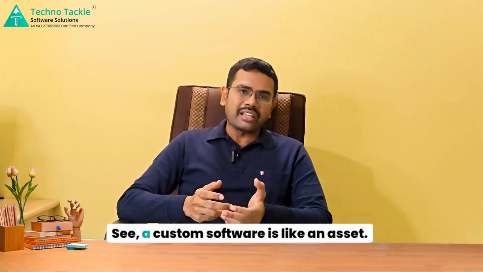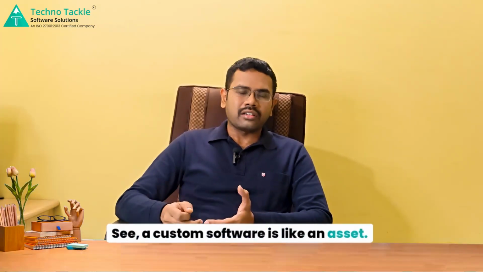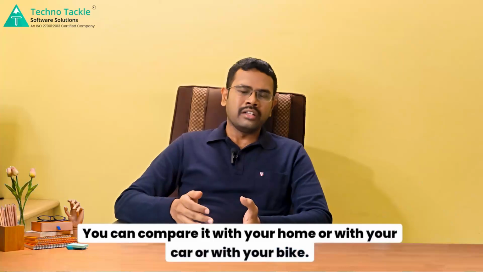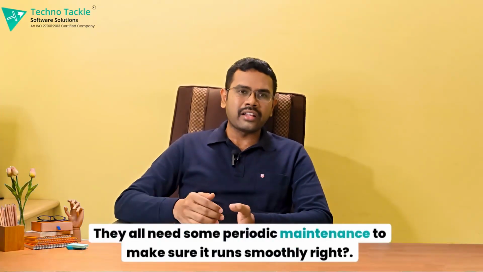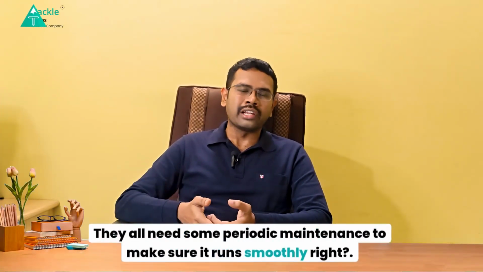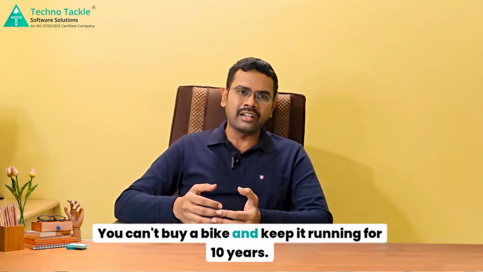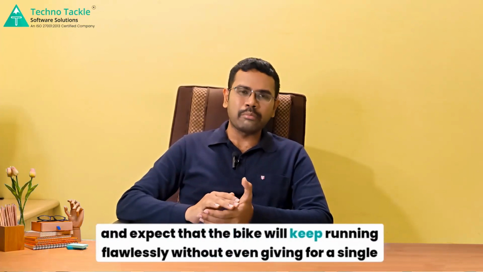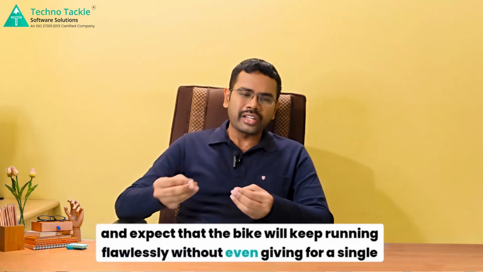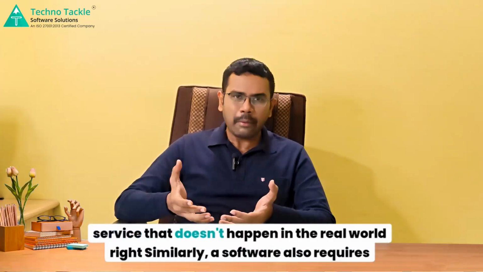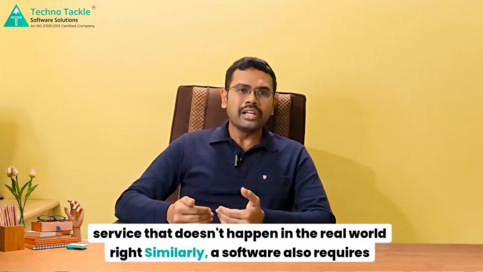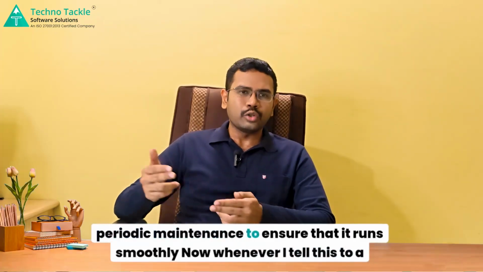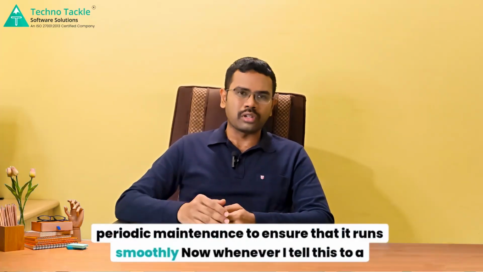See, a custom software is like an asset. You can compare it with your home or with your car or with your bike. They all need some periodic maintenance to make sure it runs smoothly, right? You can't buy a bike and keep it running for 10 years and expect that the bike will keep running flawlessly without even giving it a single service. That doesn't happen in the real world, right? Similarly, a software also requires periodic maintenance to ensure that it runs smoothly.